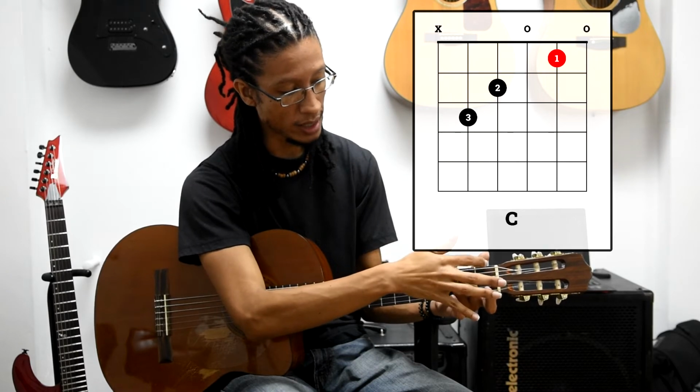And then the last finger, the 1st finger, it's on the 1st fret, second string, 6, 5, 4, 3, 2. All right, and which strings do we play? Well, quite simply, just look out for the X's. There's an X on the 6th string, which means we play all the others, the 5th to the 1st. And that is your C major chord.